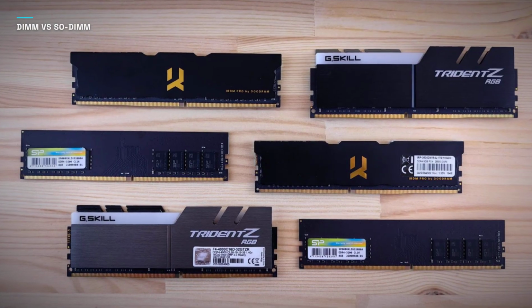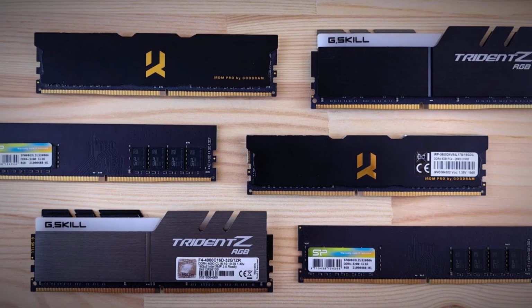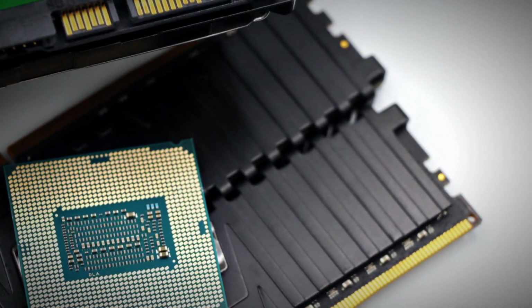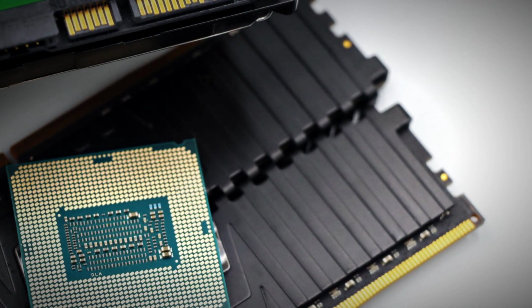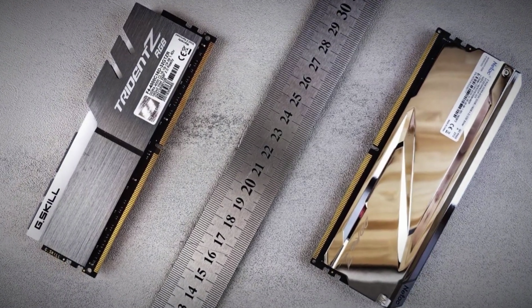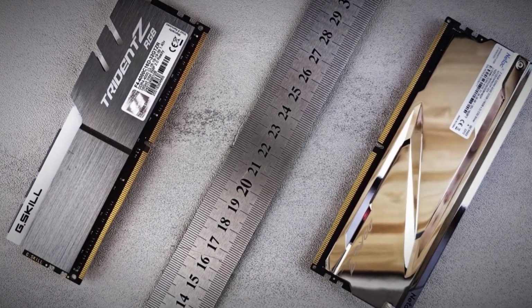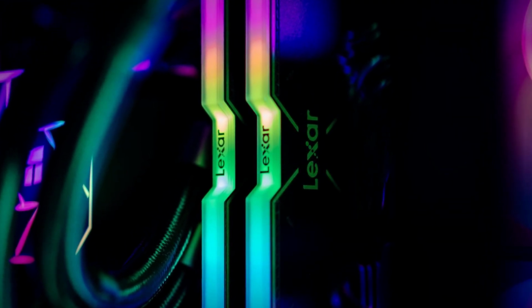You'll also notice RAM comes in two different physical sizes, and this depends on your device. Desktop computers use long sticks called DIMM. Laptops and mini PCs use shorter sticks called SO-DIMM, which are roughly half the length to fit in tight spaces. It's like the difference between a full-sized bookshelf for your home and a compact travel shelf for a small apartment.